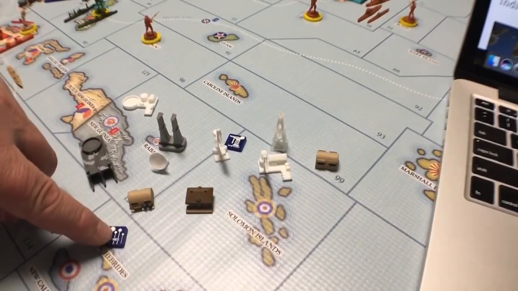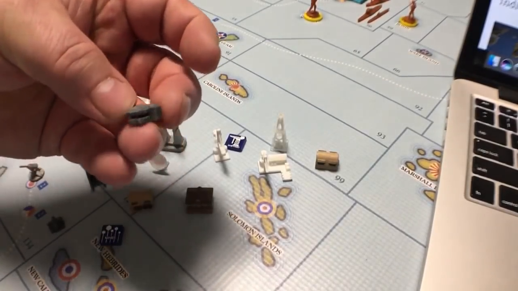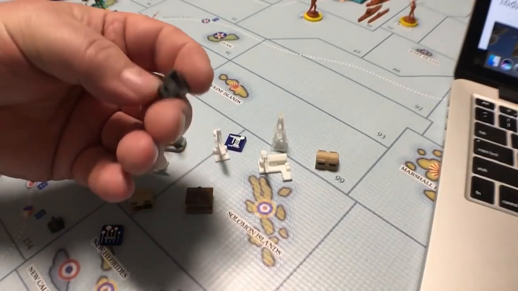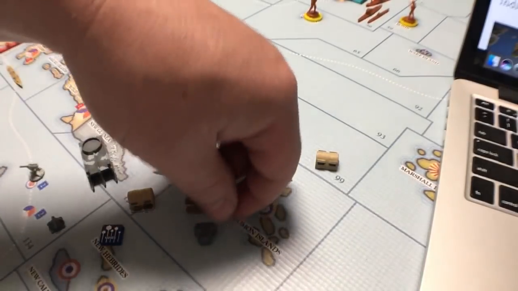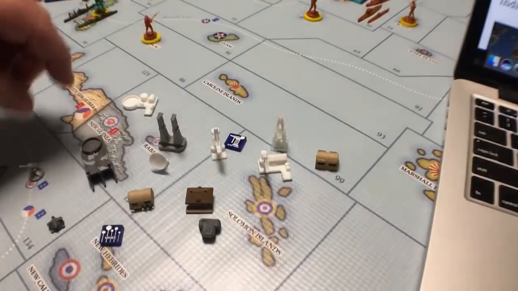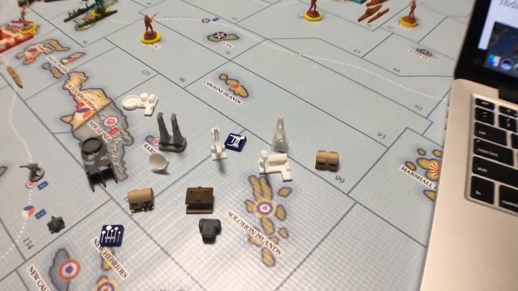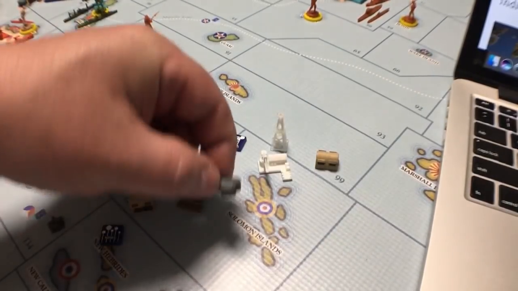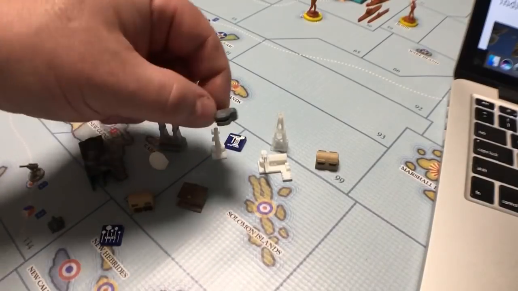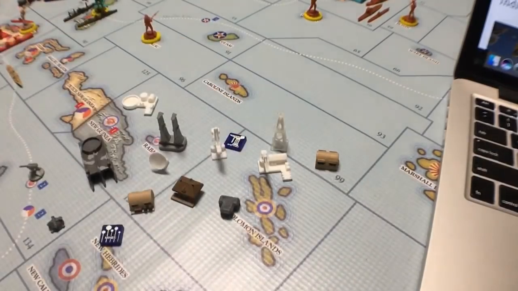It says line bunker on it, so maybe I'll use this for my line bunker that goes in London. The fact that I only have one of them. If I didn't already have the Atlantic Wall bunkers, then absolutely this is probably the one that I would get. But because I already own a whole bunch of Atlantic Wall bunkers, I probably won't do that.